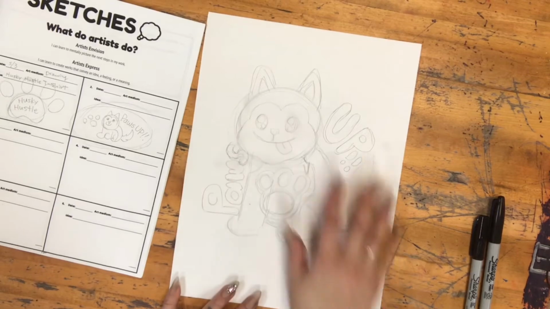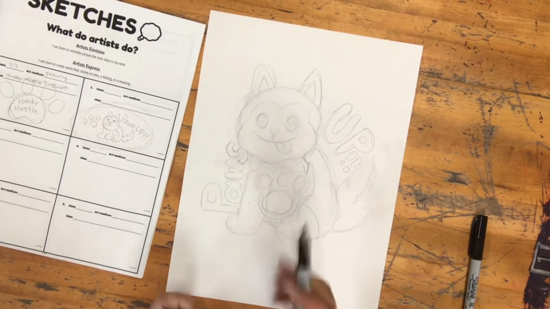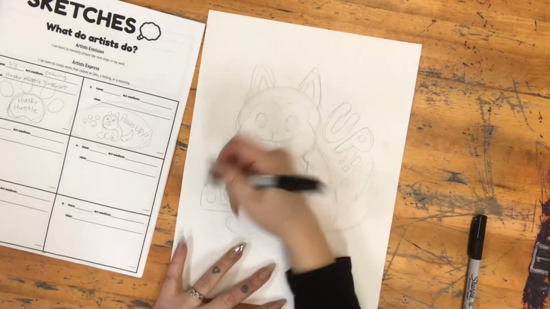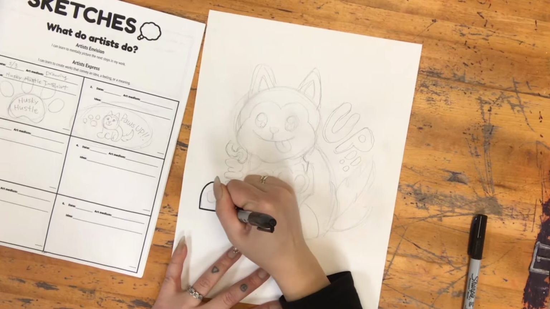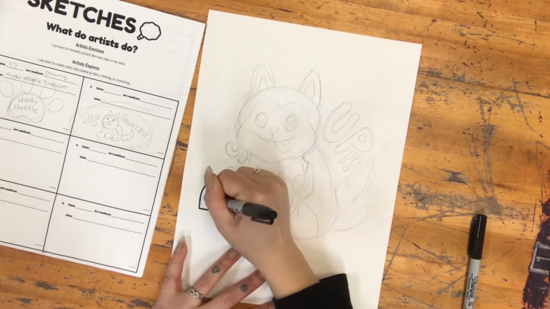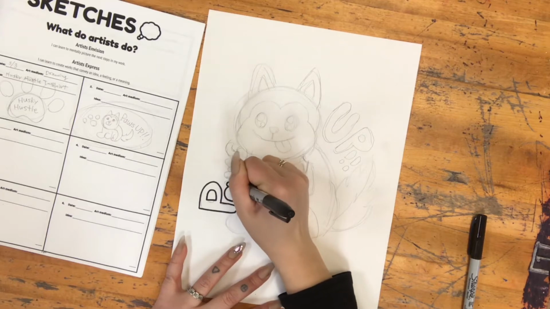So now I have my basic design and my phrase sketched out. Next, you can take your Sharpie marker and carefully Sharpie your design.